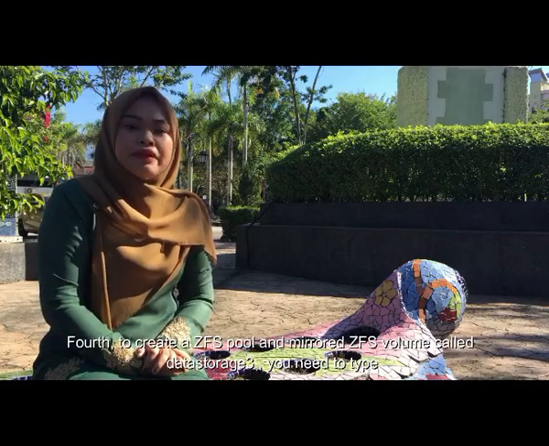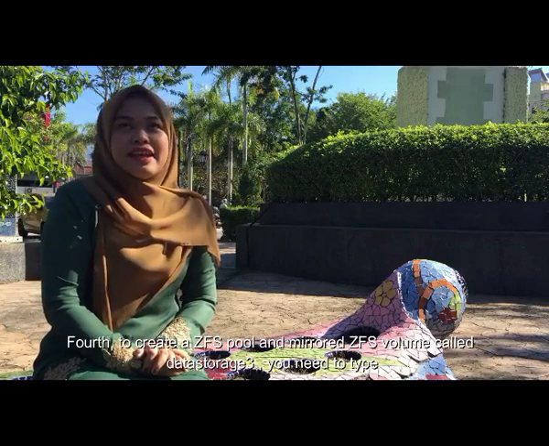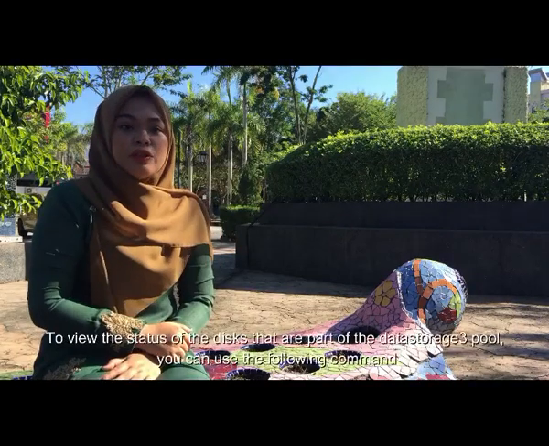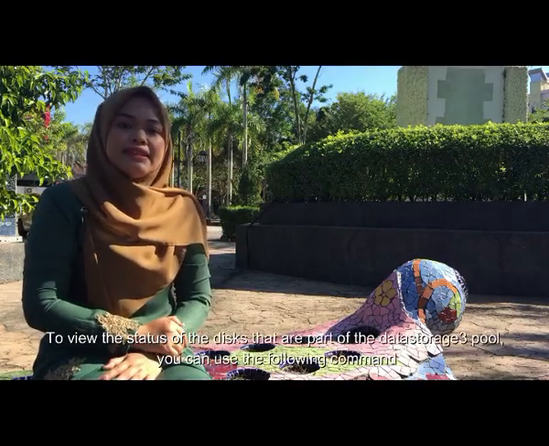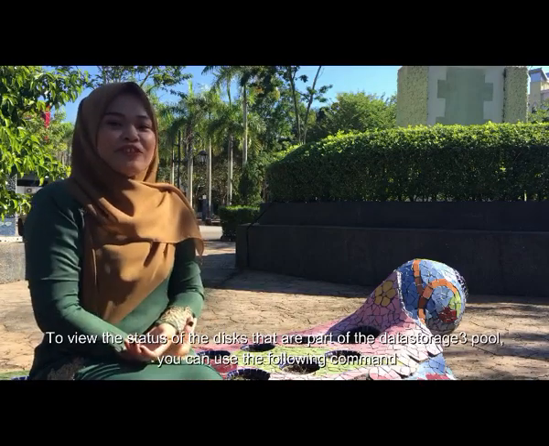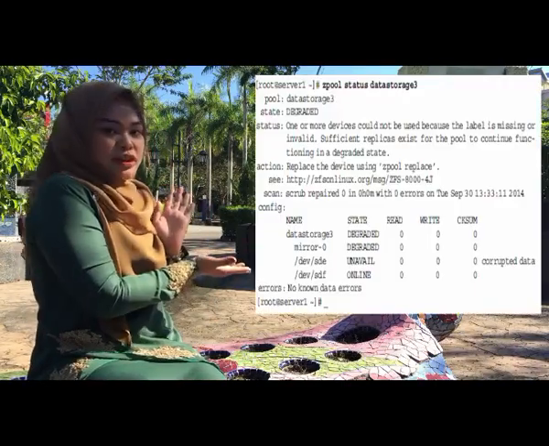To create a ZFS pool and mirror ZFS volume called datastorage3, you need to type this here. To view the status of the hard disks that are part of the datastorage3 pool, you can use the following commands.